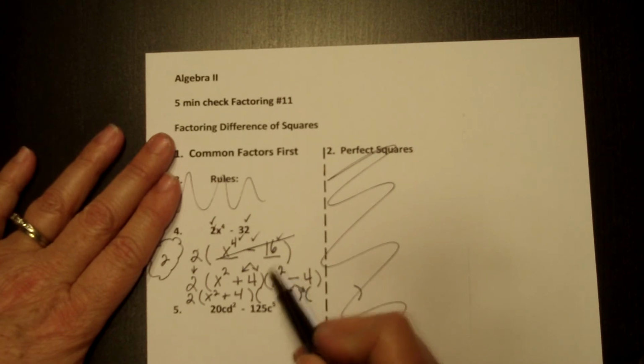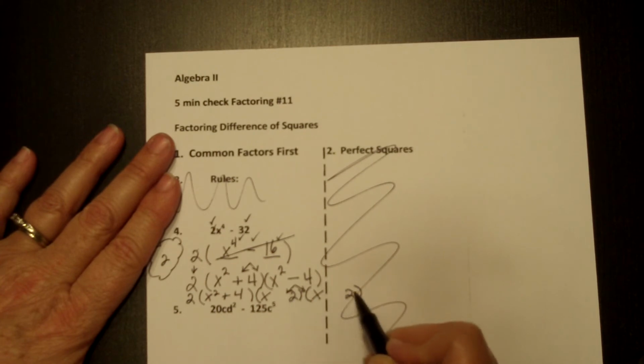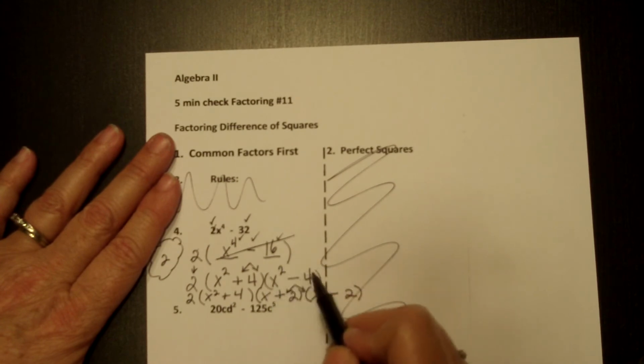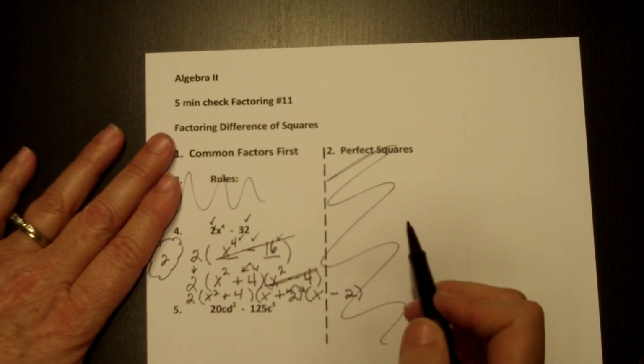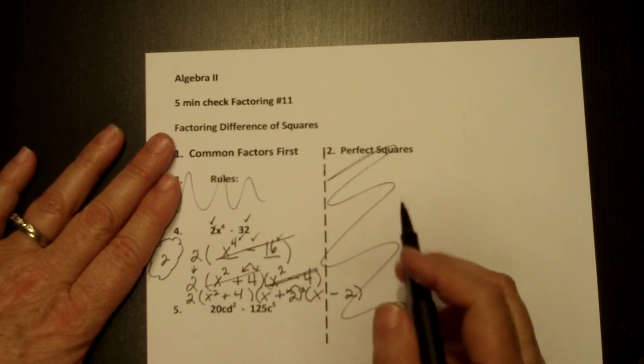So the x squared is going to turn into an x. The 4 is going to turn into a 2. And the minus, of course, turns into a positive and a negative. Okay, so since I turned this parentheses into 2 other parentheses, I'm going to mark that out because I'm not using that anymore. And this one came here, so I'm just going to mark that out too since I moved it down.